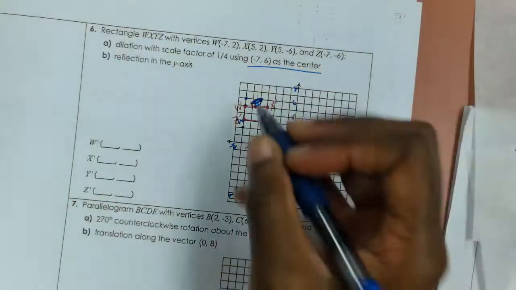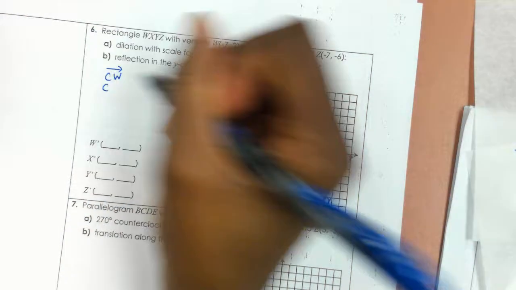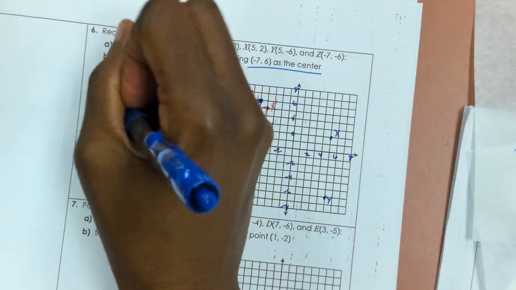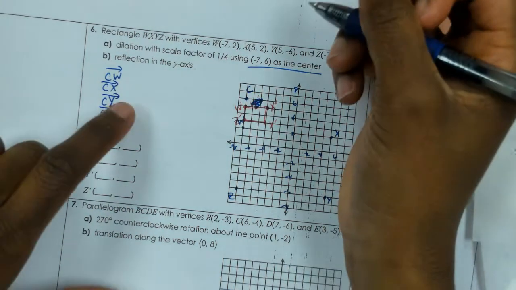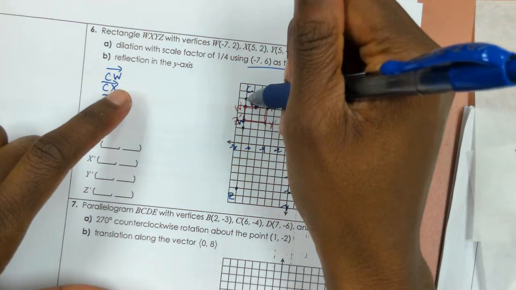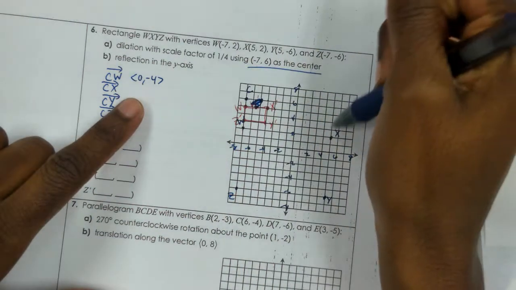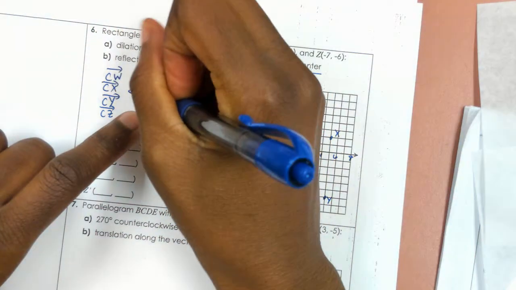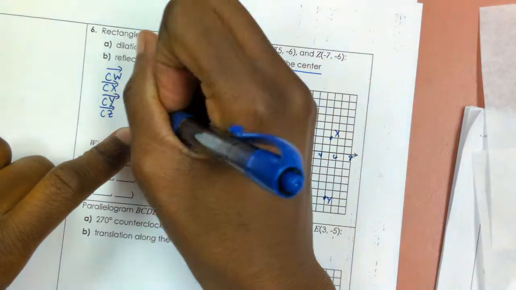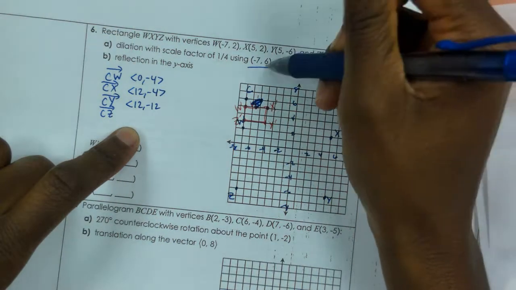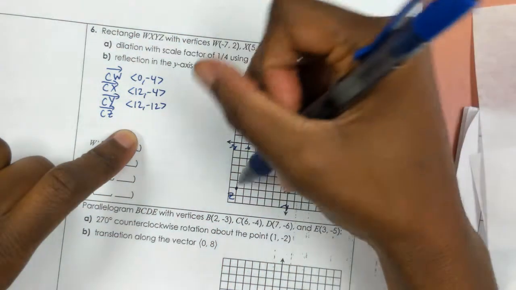But if I do my vectors, I call this point C for center of dilation. So center to W, center to X, center to Y, and center to Z. Making a bunch of vectors. Okay, to W it was 0 and then 4 down, so 0, negative 4. To X it was 12 and negative 4. To Y it was 12 and negative 12. Yes, 6 to negative 6 is 12. And then for Z it was 0, negative 12.